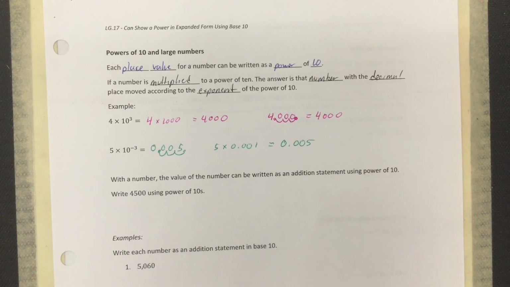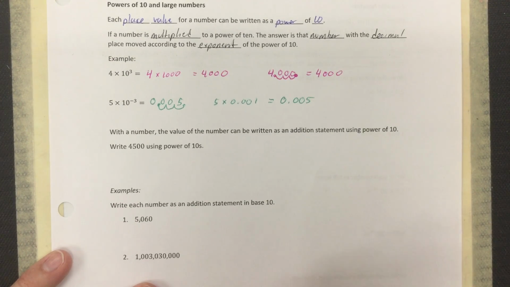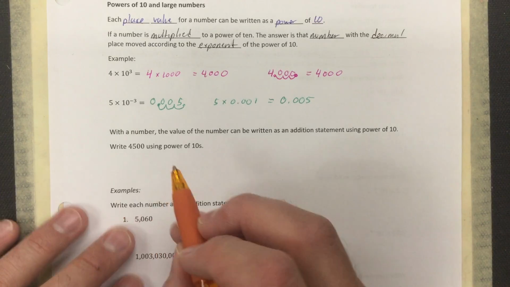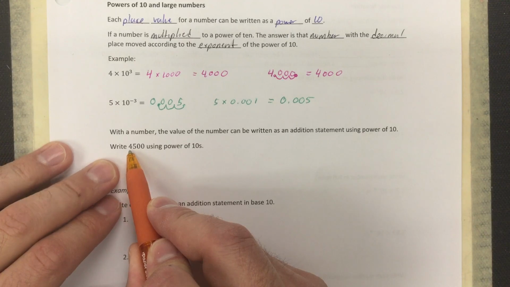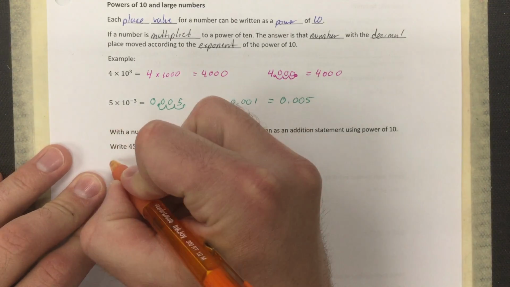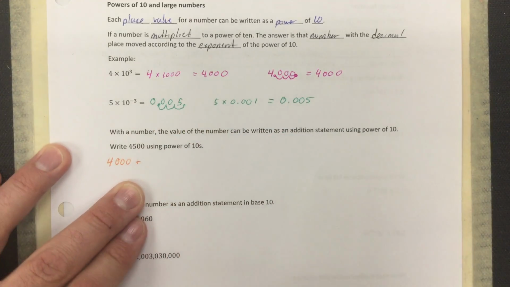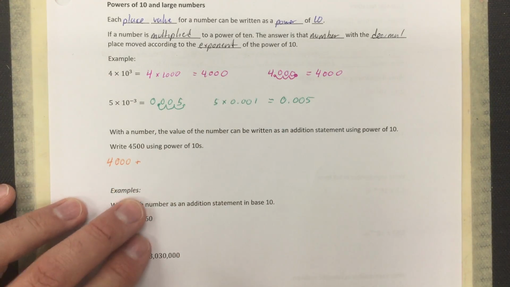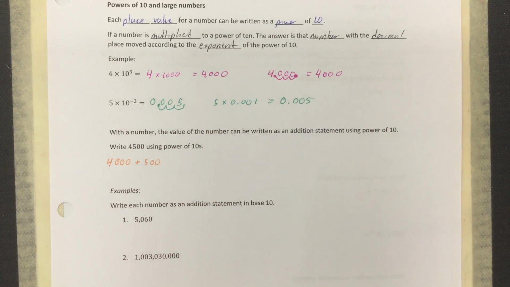With any number, the value of the number can be written out as an addition statement using powers of 10 or using base 10. Something like this here, 4,500, can be written out using powers of 10, looking at each individual place value. So the first one to look at here is the 4,000, or that 4. That is 4,000, and I'm going to write it out in kind of separated form. You might have seen this form of addition in the past. This is 4,000 plus 500. And if we put that together, we get 4,500.